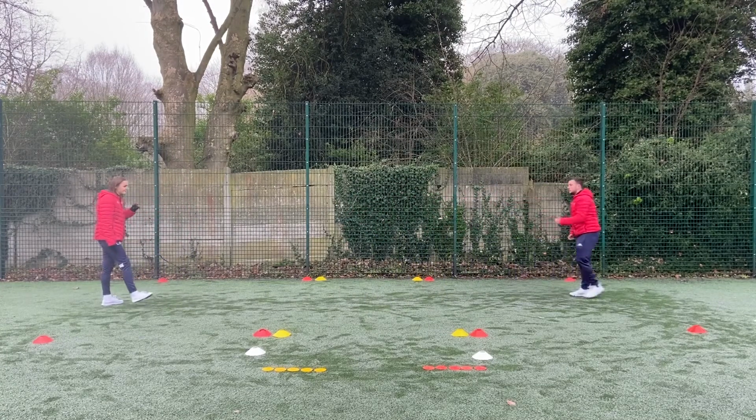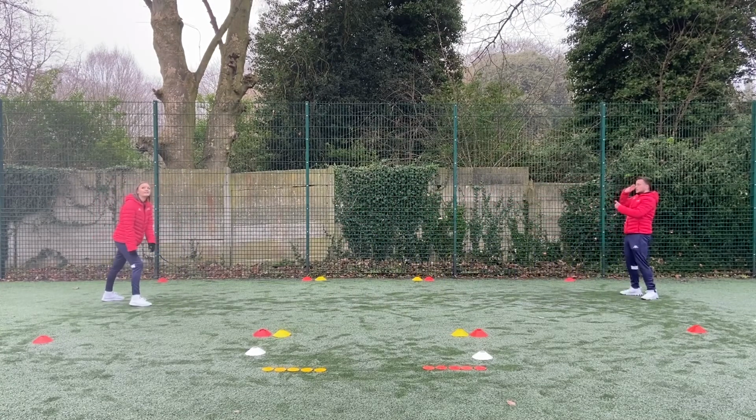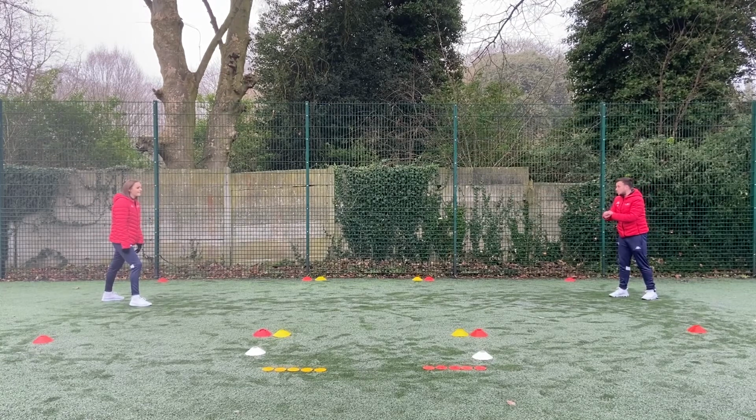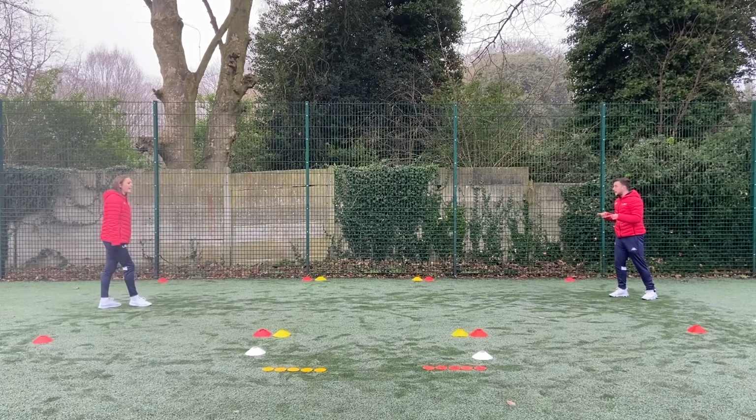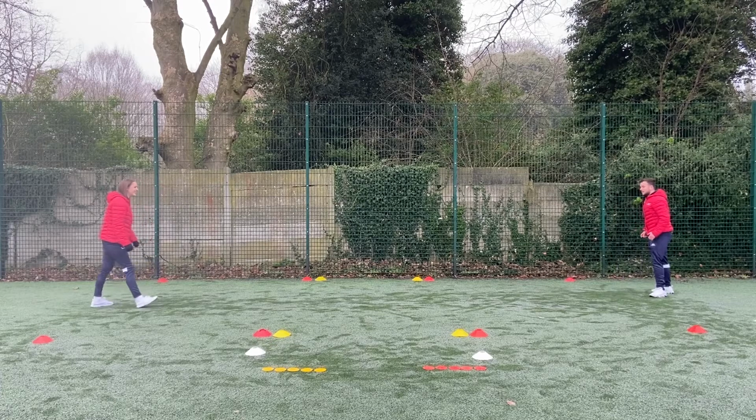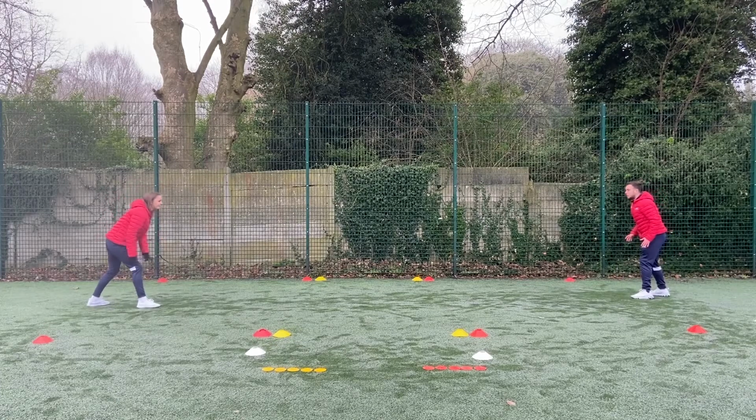So, remember those points. We're going to cover the space quickly, arrive patiently, and also think about how you can take some of the space away. Does that make sense? Yeah? Ready? 3, 2, 1, and we're playing.